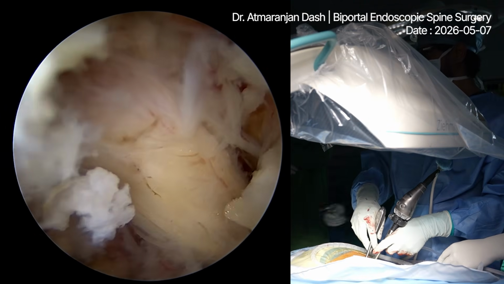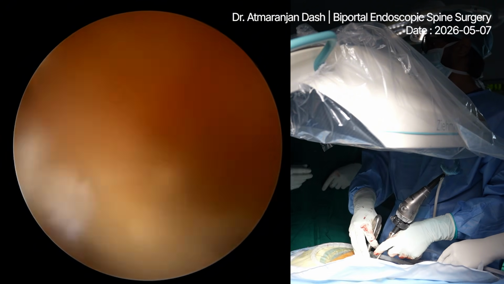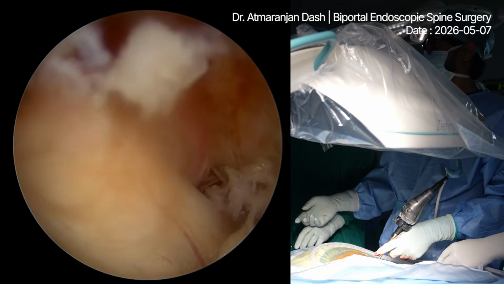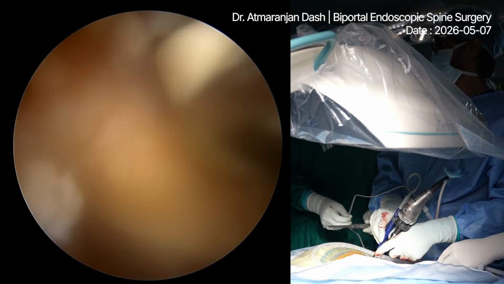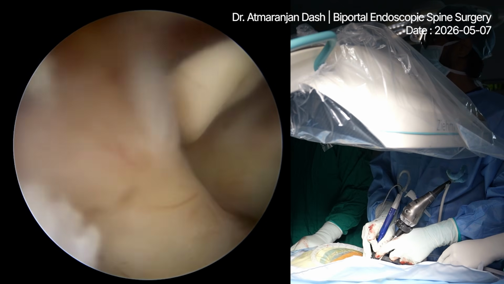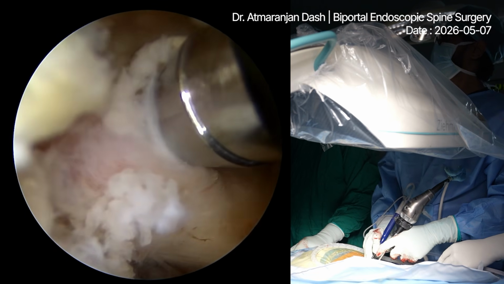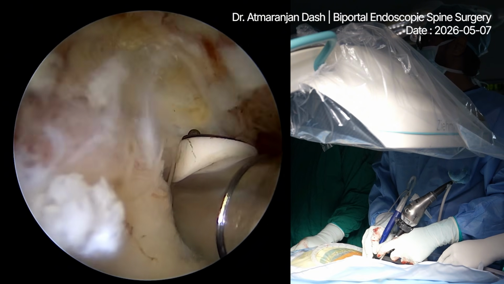Curette hook. Position. Good. Saline. Correct. Good.